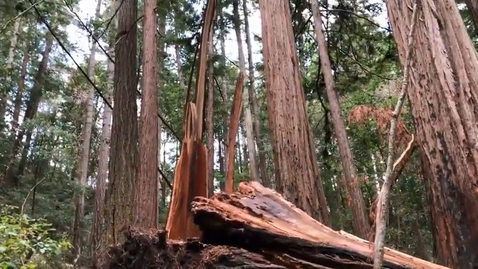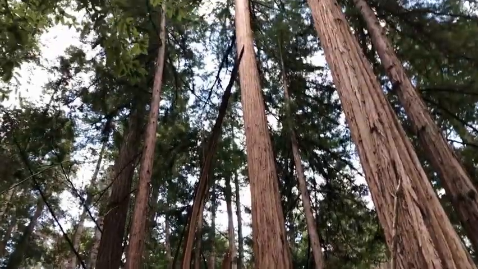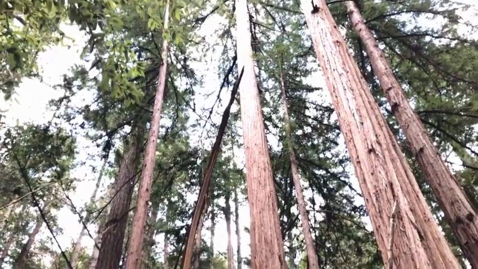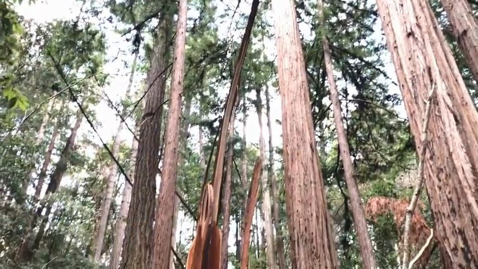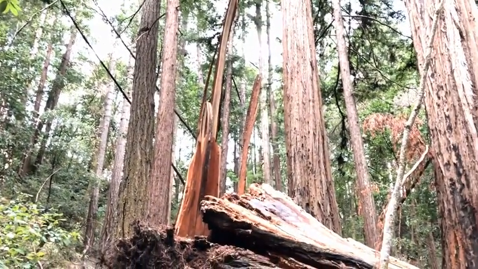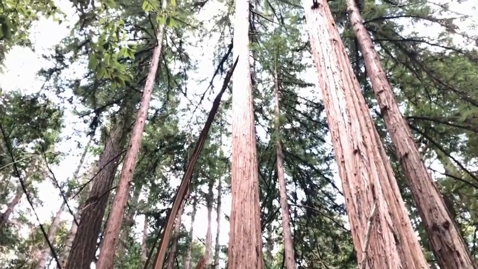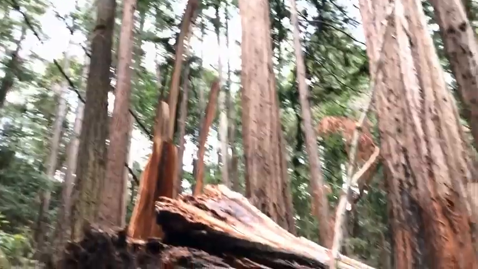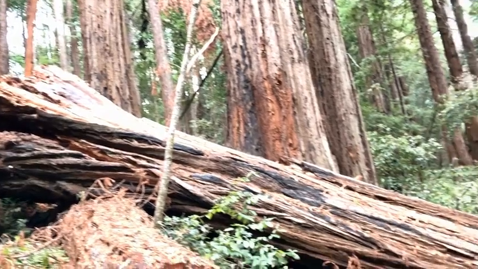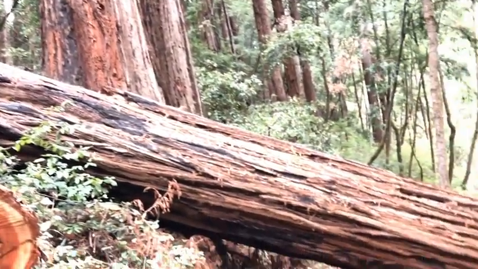That's amazing. There's a piece that goes diagonally that's coming off of the base of that tree right there. And it's just like this sharp little shard that broke right off of the back side of that big giant trunk.